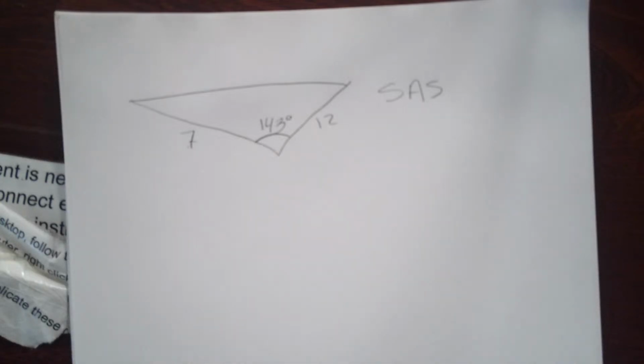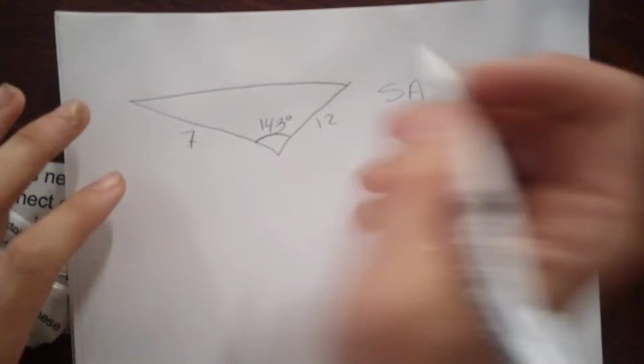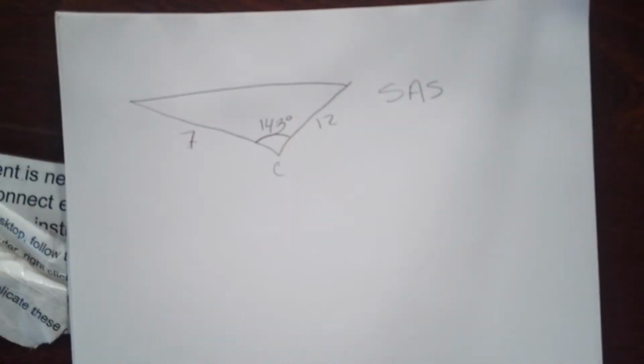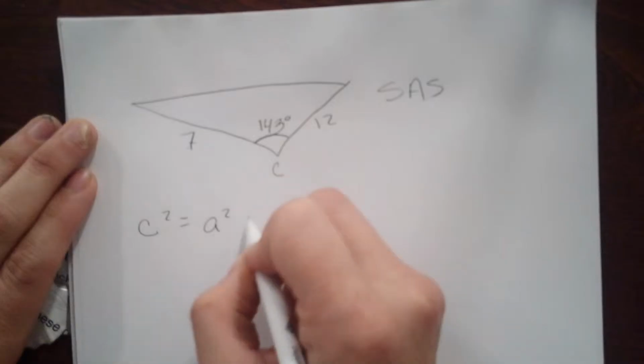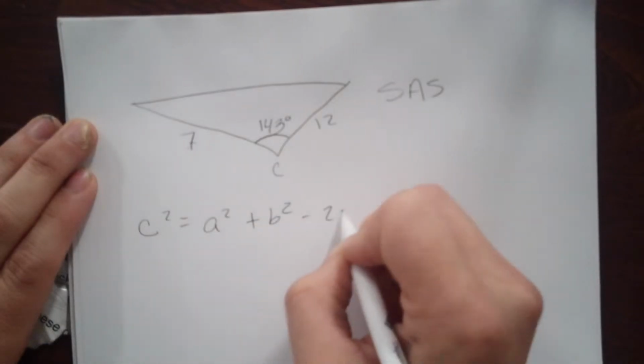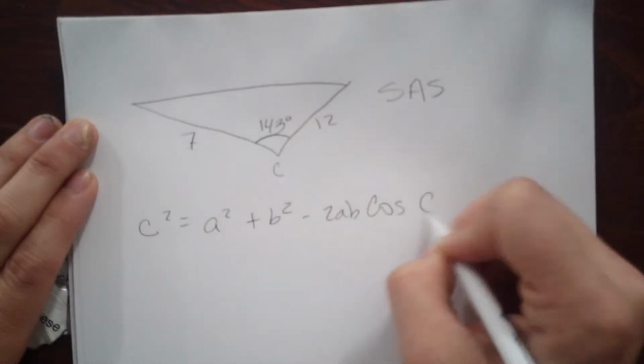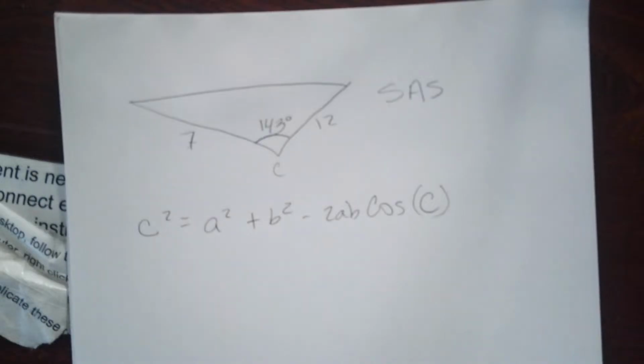What angle do I have? Okay, we'll call it C. So I'm going to find side C, right? So I'm using C squared equals A squared plus B squared minus 2AB cosine of that angle C. And I know the other two sides. I know the angle. So all I'm solving for is C. Plug it all in.